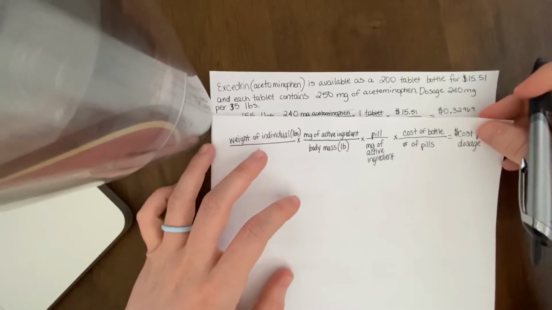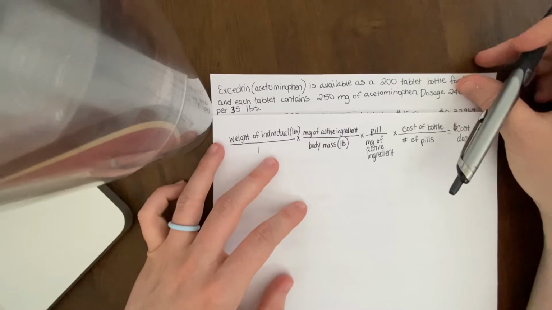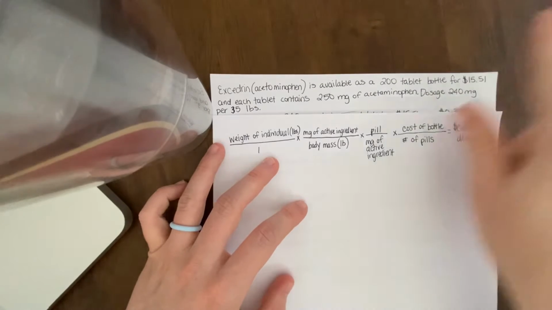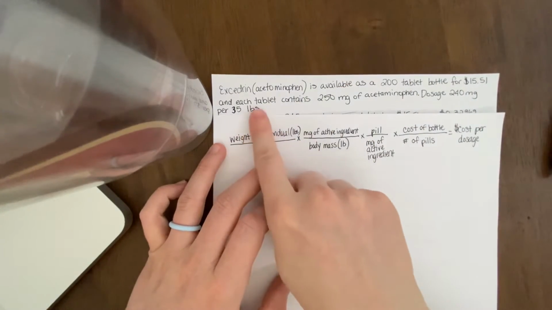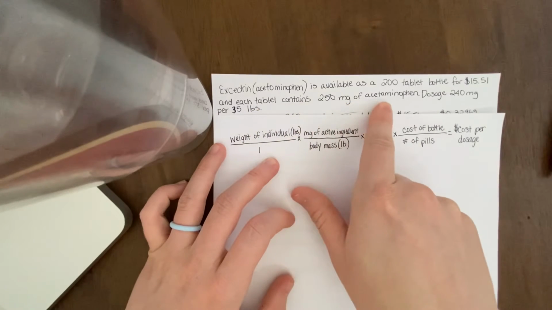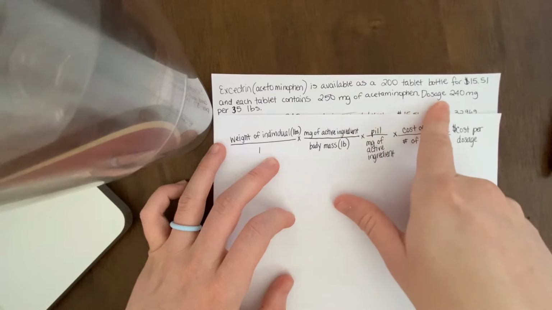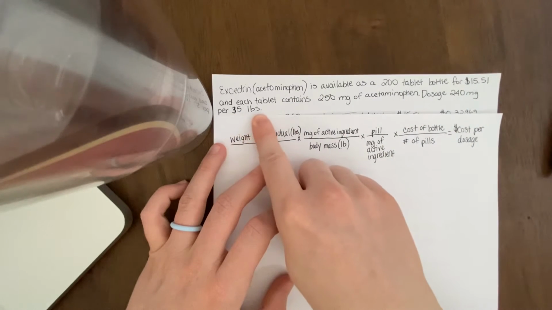Excedrin is our first medication, and it's available as a 200 tablet bottle for $15.51. Each tablet contains 250 milligrams of acetaminophen, and it's dosed at 240 milligrams per 35 pounds.